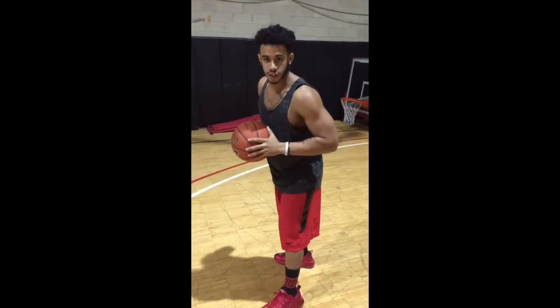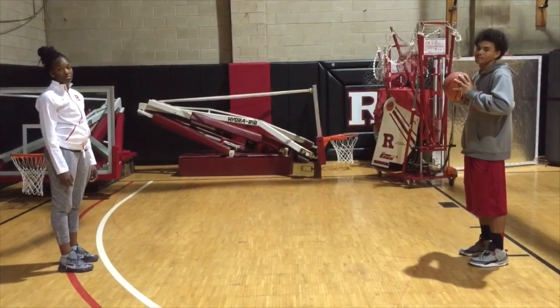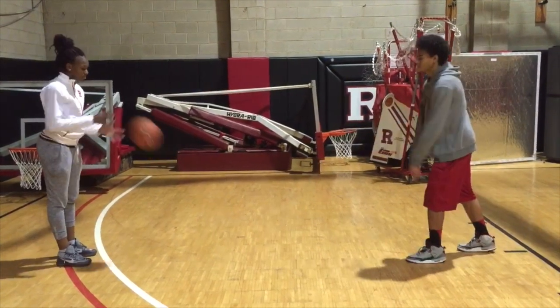This is a demonstration of the chest pass. Now we're going to do the bounce pass.